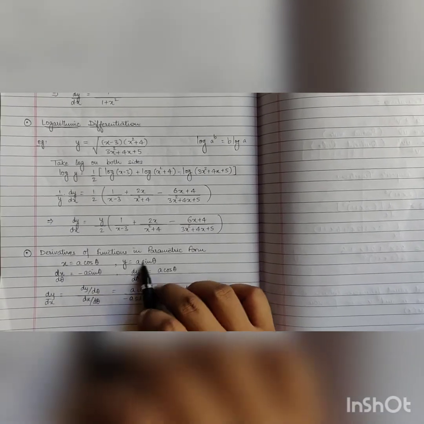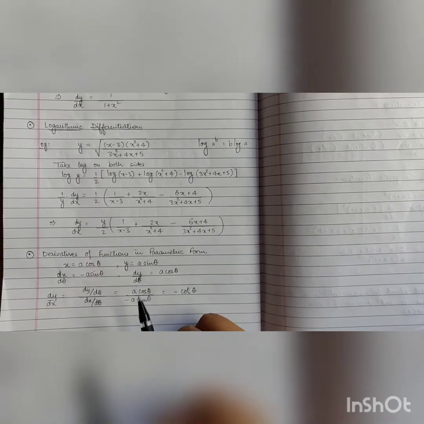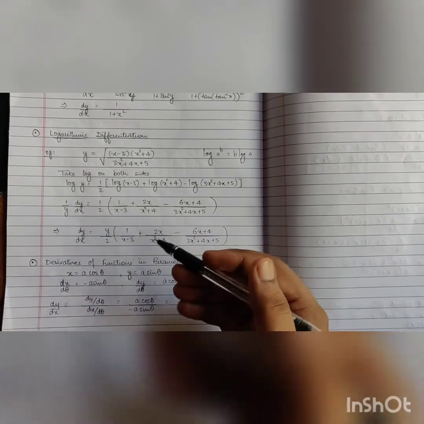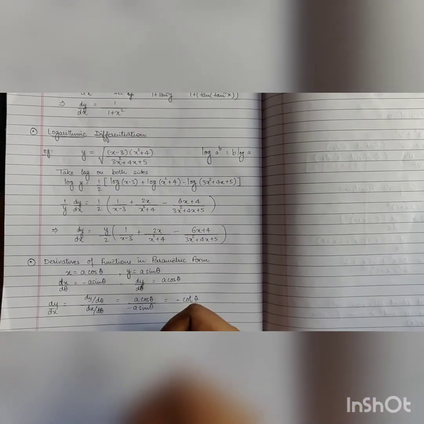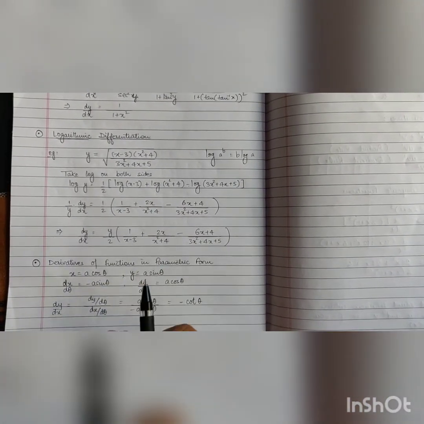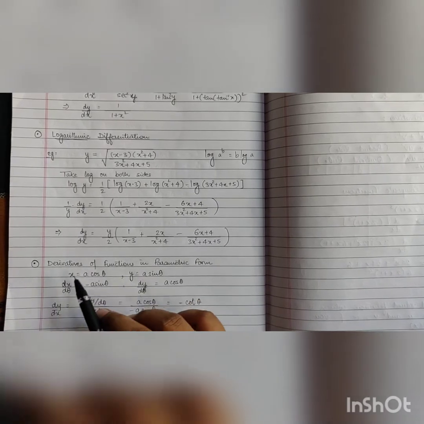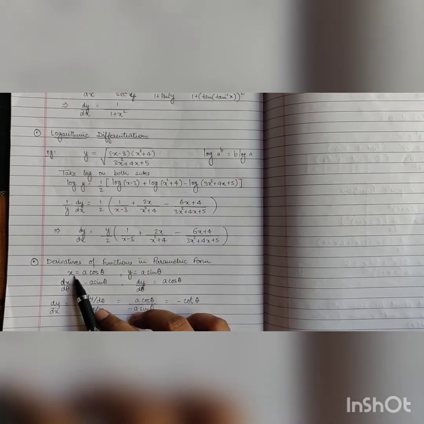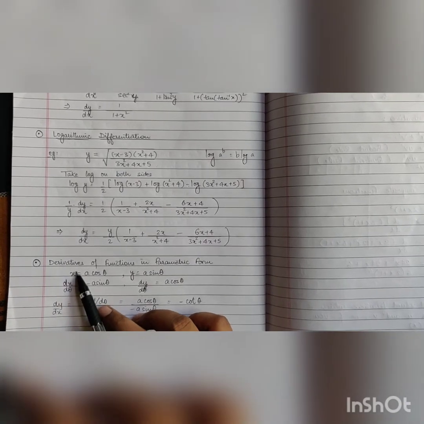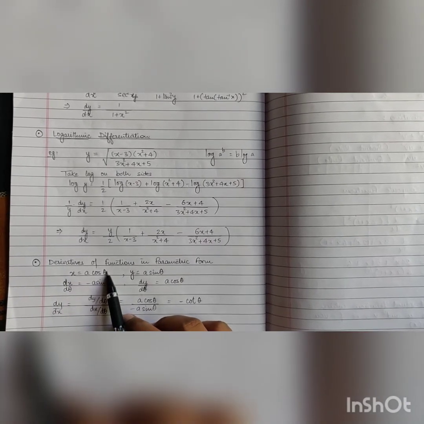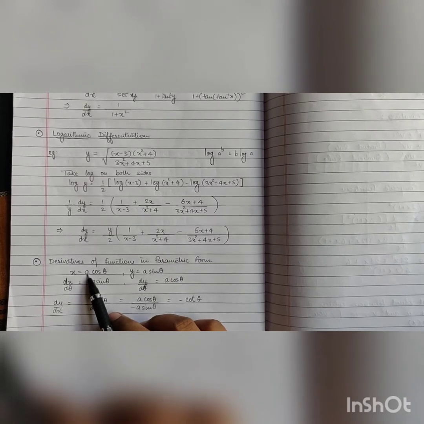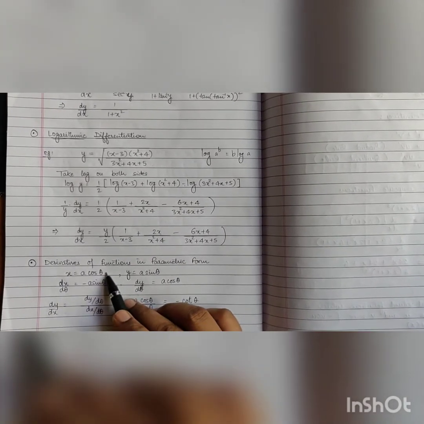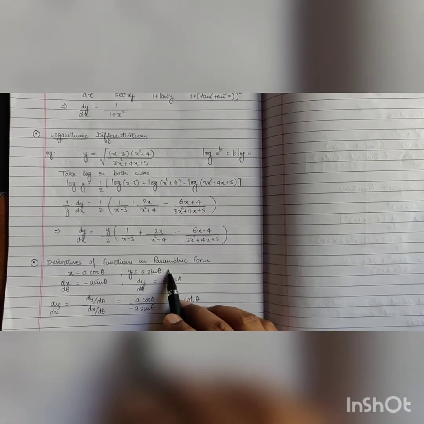Why? Because this function does not contain any x, and this function does not contain any y. So how to find dy by dx or dx by dy? You have to combine these two functions. How to combine them? We find differentiation with respect to theta. Why with respect to theta? Because x is actually a function of theta. This a is constant. And y is also a function of theta.